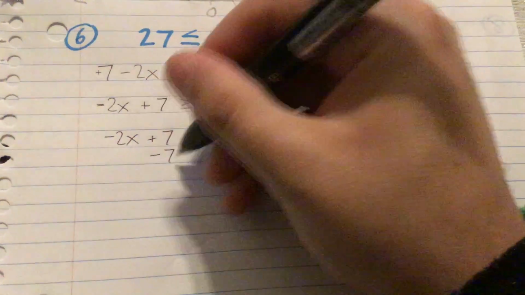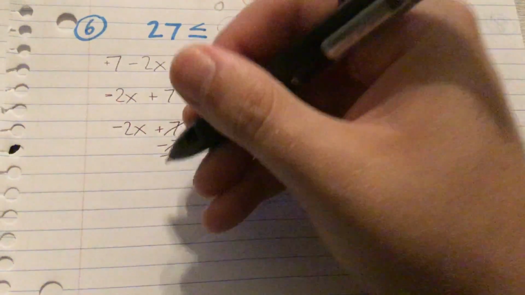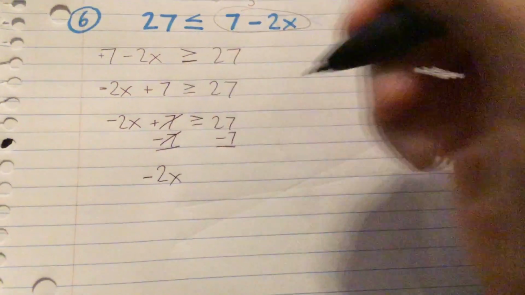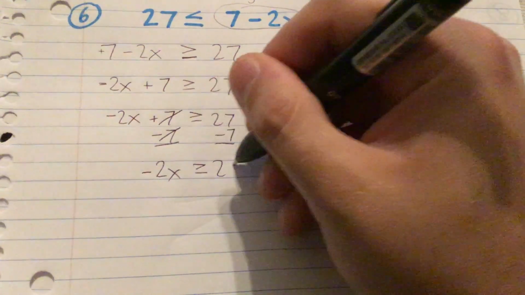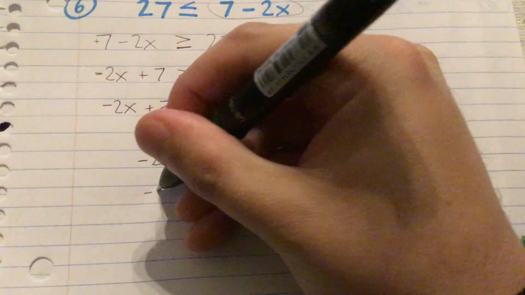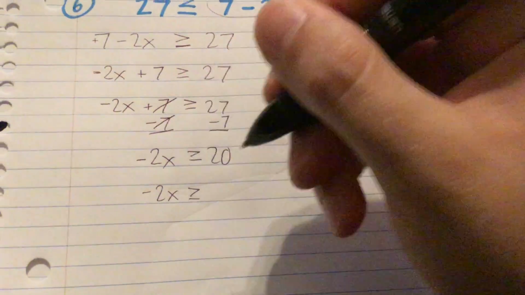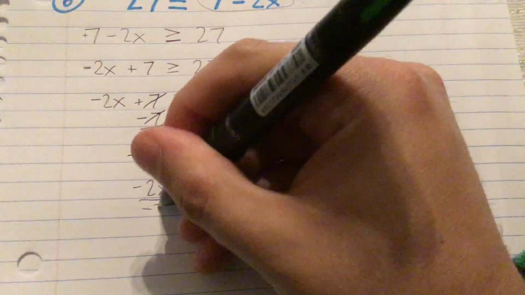So I'm going to subtract 7 from both sides. And now negative 2x is still greater than or equal to 20. And now I'm going to divide both sides of the inequality by negative 2.